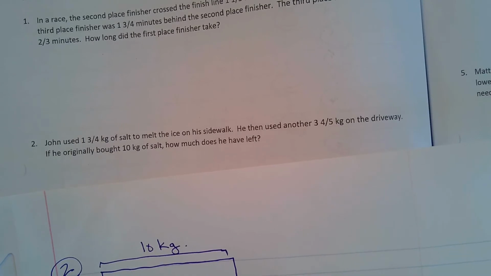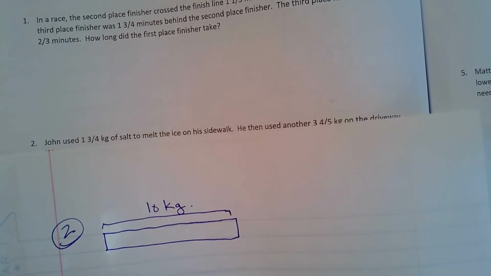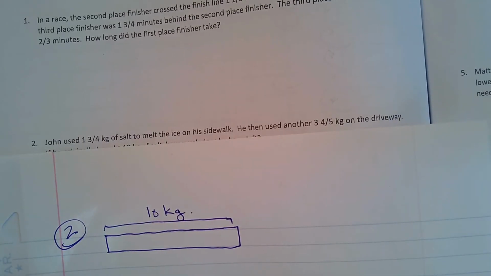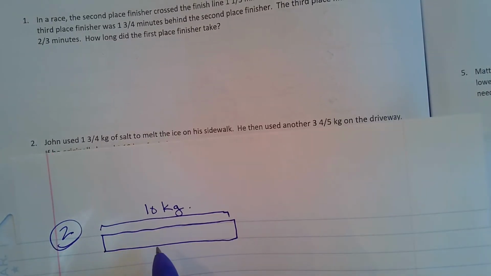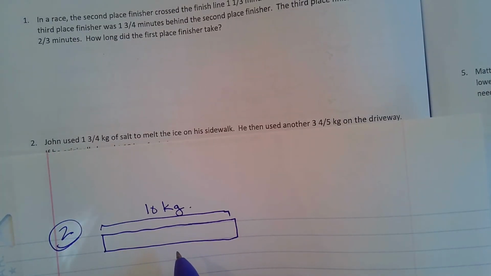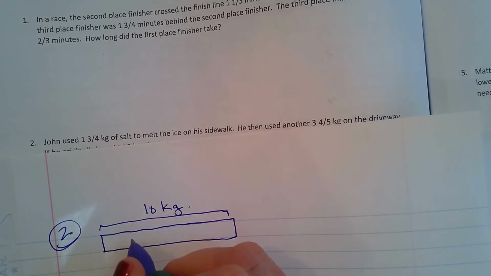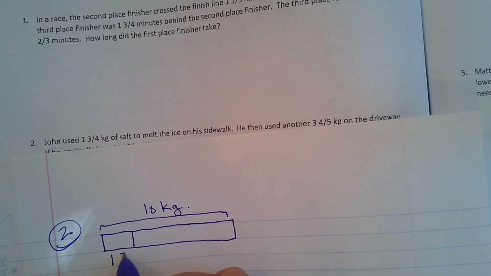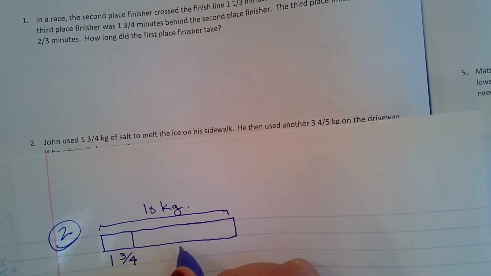Now, he used some of the salt for the sidewalk and some for the driveway. So I'll divide this up into 2 smaller parts inside the whole. So I'm going to draw 1 3/4 and 3 4/5.